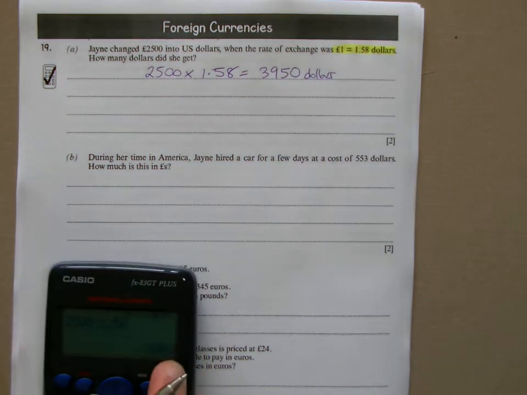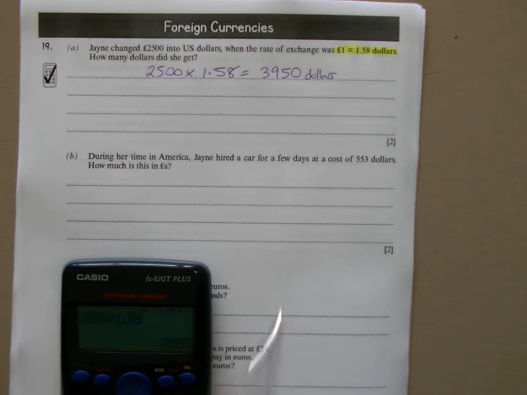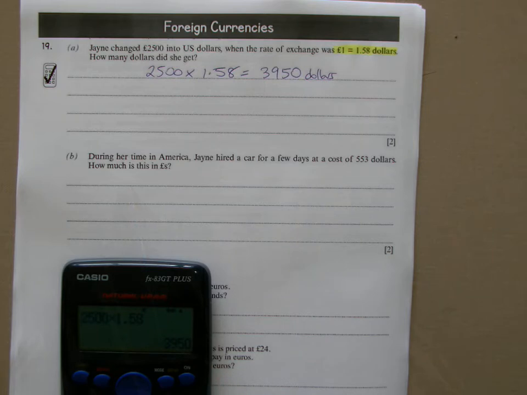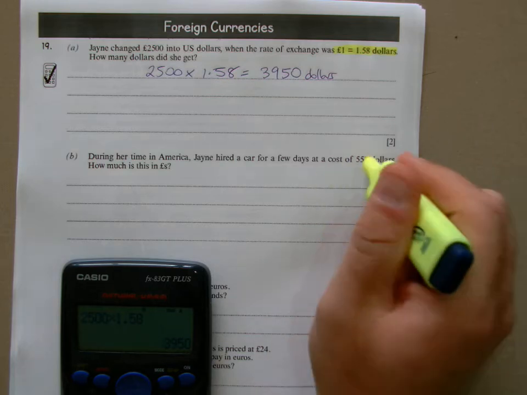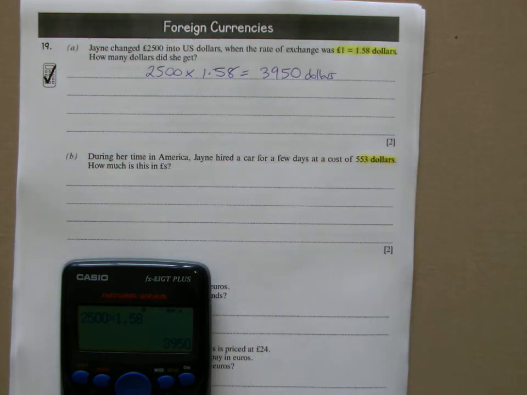Part B then, during her time in America, Jane hired a car for a few days at the cost of $553. How much is this in pounds? Now what we need to do here is change it back into our home currency, because they're telling us how much we've got in dollars. All right, to get this back into pounds, our home currency, we're going to do the opposite.